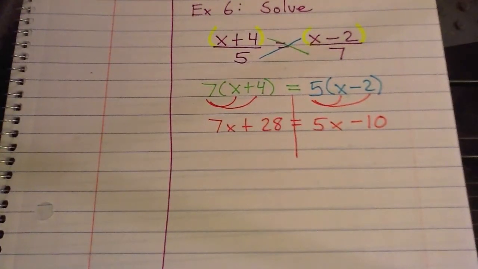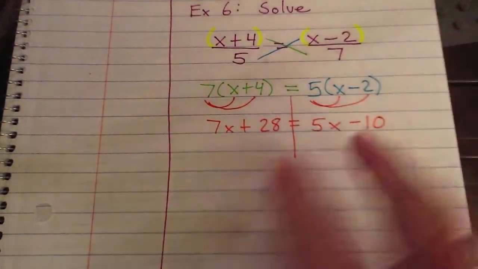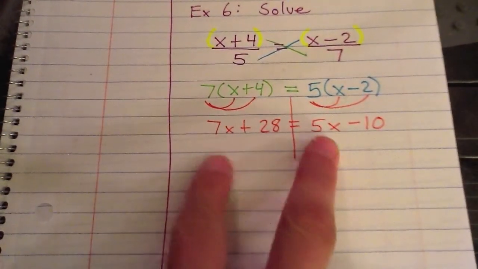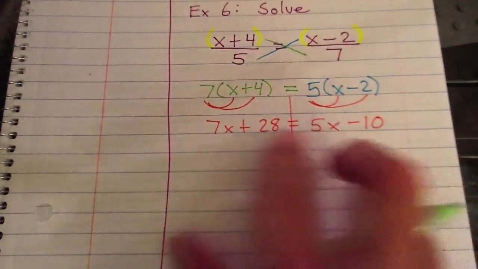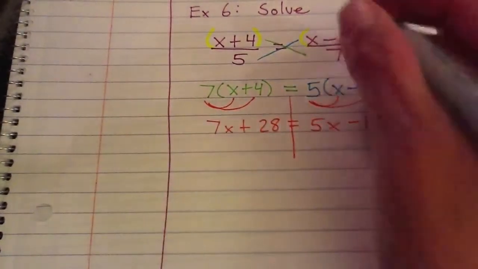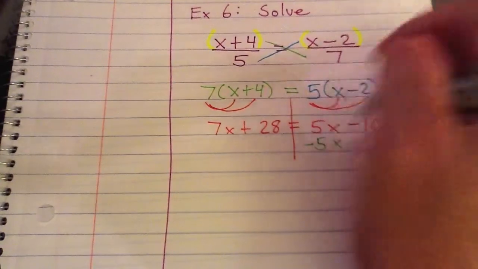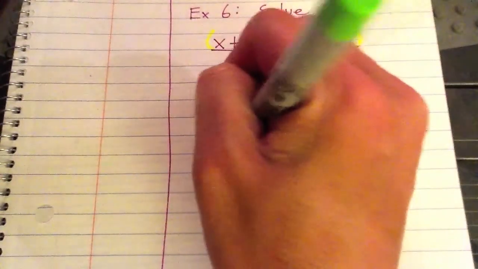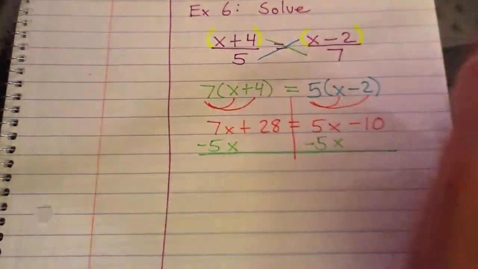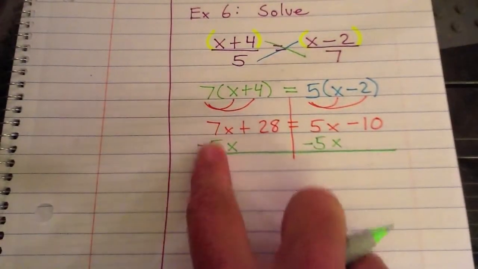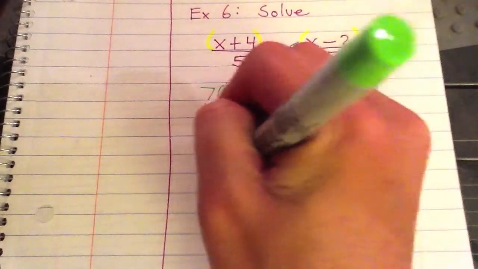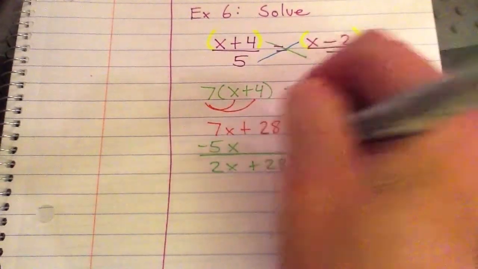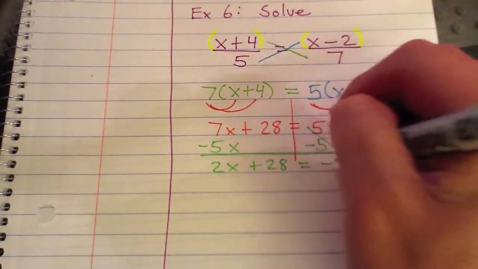Now you move on to the next step, which is, okay, I need to get variables on the same side. Notice they're on opposite sides. Remember, when you're going across that line, you're using opposite. If they were both on this side, you would just combine them. So I need to use the opposite, the inverse operation. I went ahead and moved 5 because I know 5 is less than 7, and I like those positives when I can get them. So now I end up with 2x plus 28 equals a negative 10.